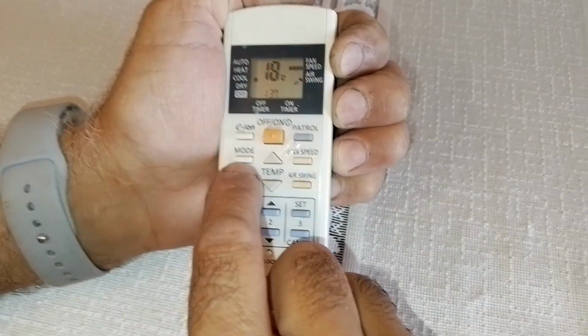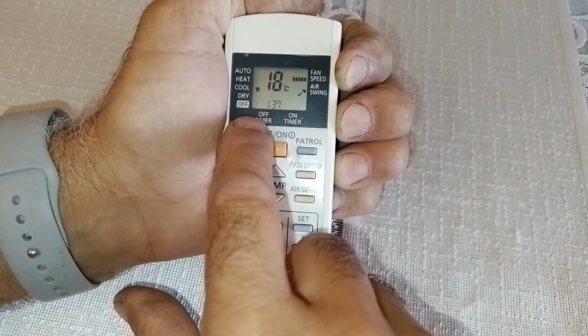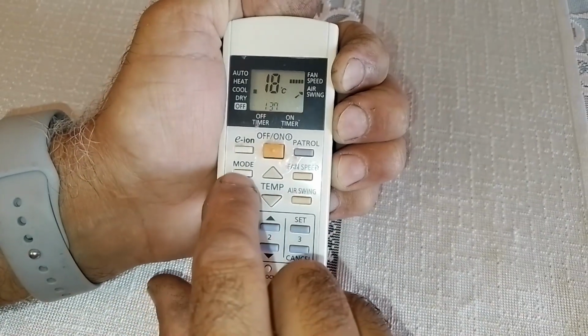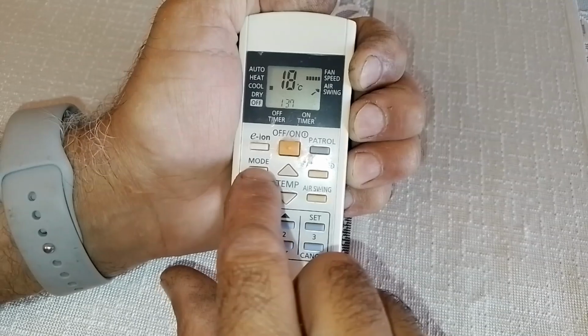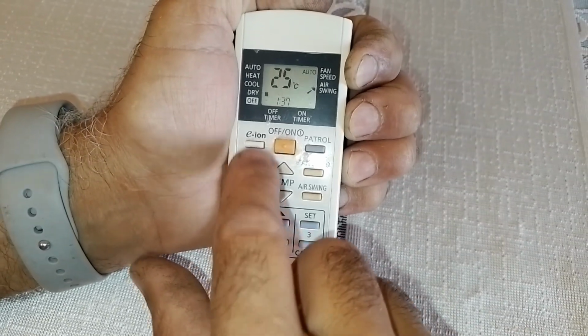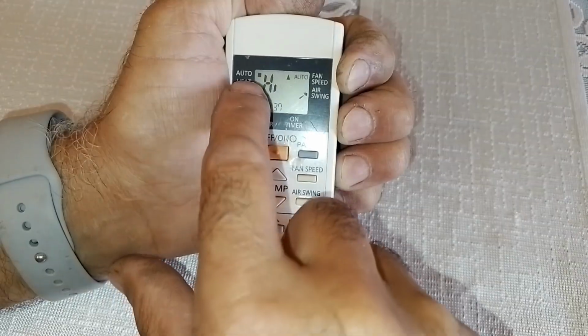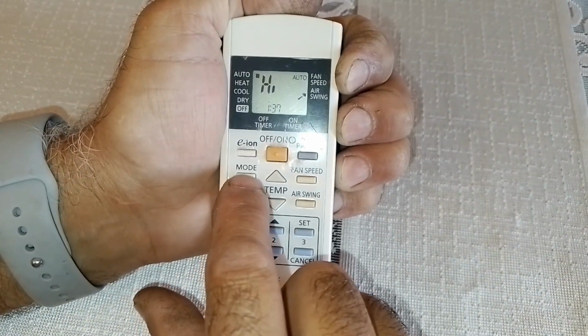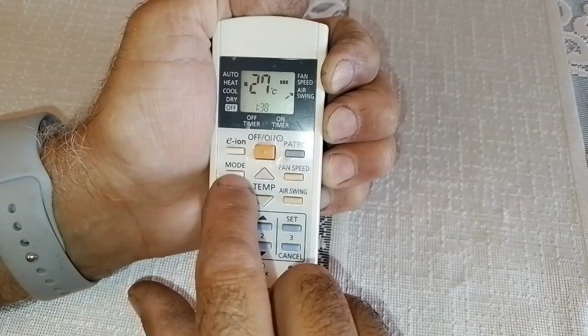One of the most important buttons of this air conditioner is the mode button, and with its help we can change the modes of the air conditioner. Now the cursor is on the word cool. This is the cooling mode. Press the mode button, the cursor stops at the word dry. Press it once and it switches to auto mode. Press it again and it switches to heat mode.